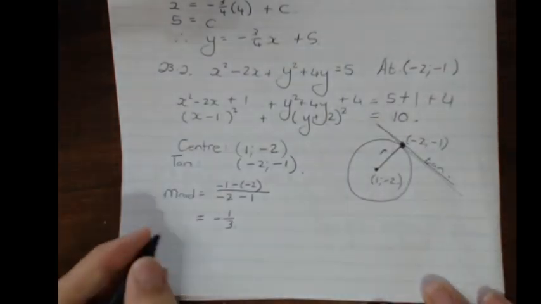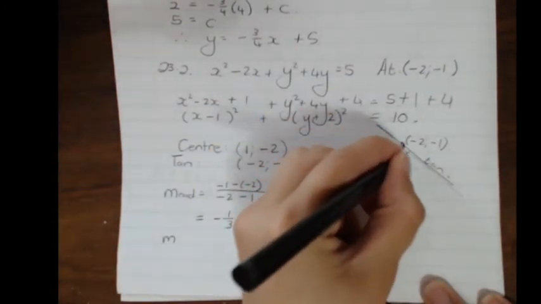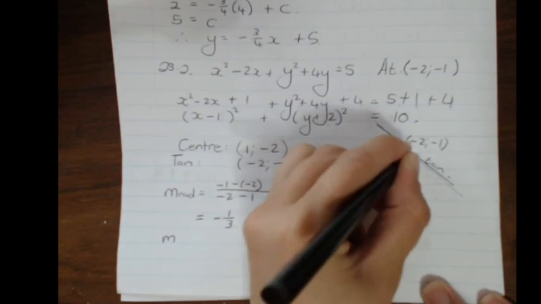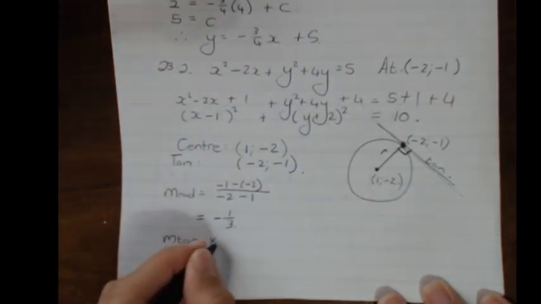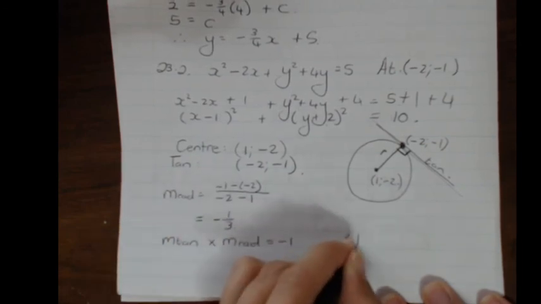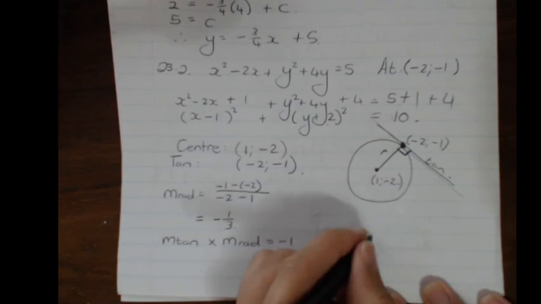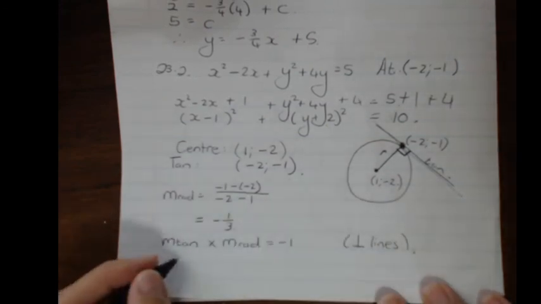Okay, so then the gradient of the tangent, because I know a radius and a tangent is perpendicular to one another, the gradient of the tangent times the gradient of the radius should be -1, because I have perpendicular lines there.